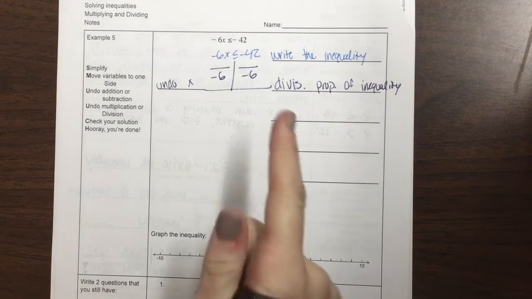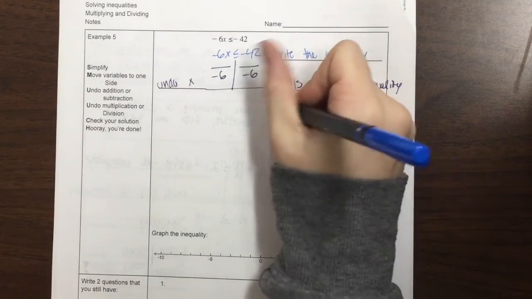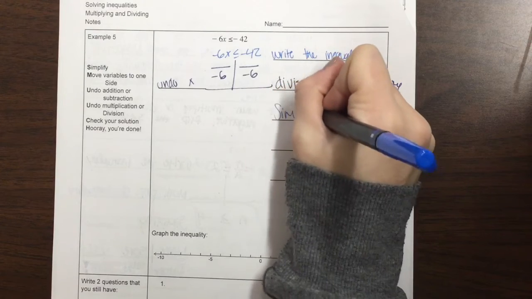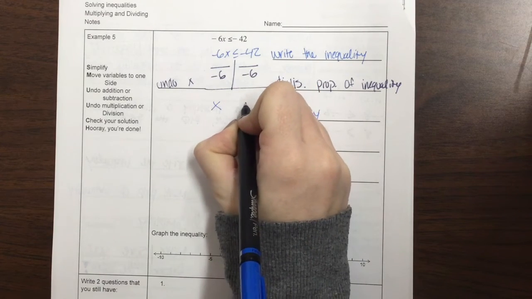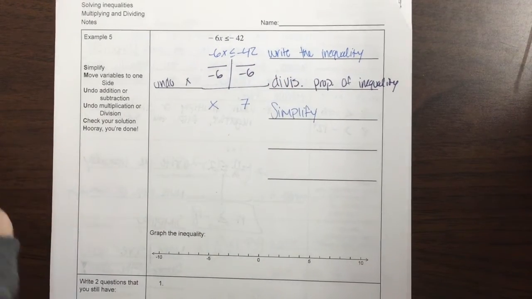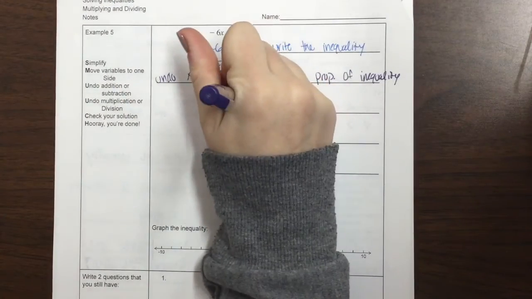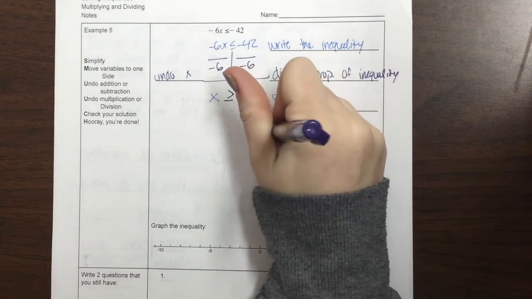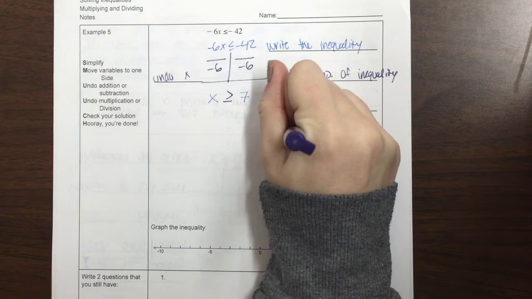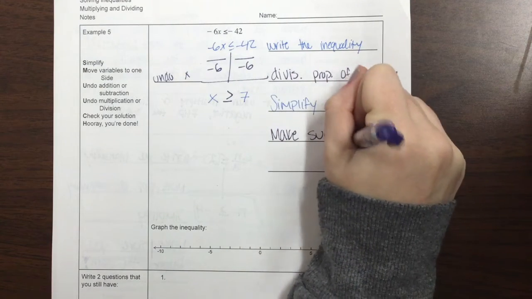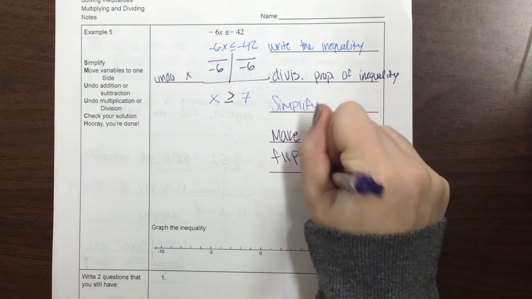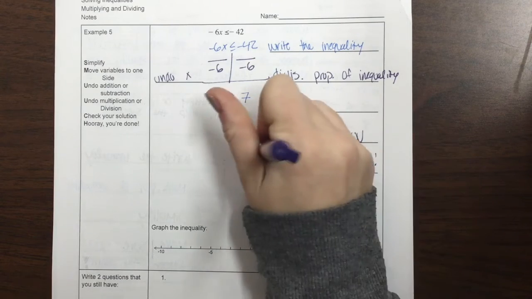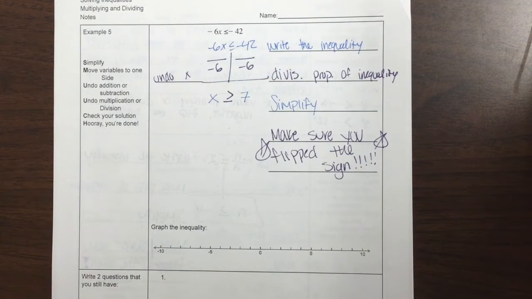The whole coefficient is -6. Not +6, negative 6. Then we simplify. This will leave me 1x, and negative 42 divided by negative 6 is positive 7. It's now a less than sign, and I need to flip it so it's this way. And that's my last step, is make sure you flipped the sign. It's so important or it won't be true.